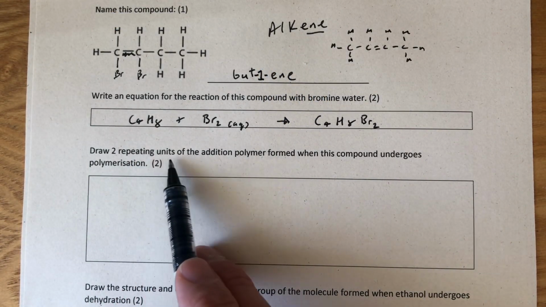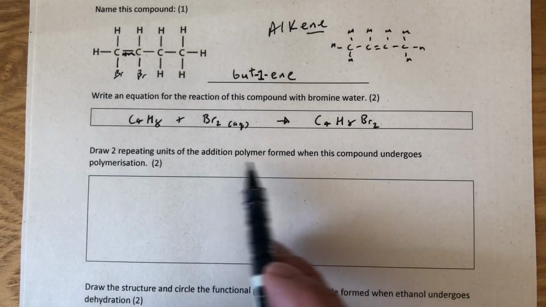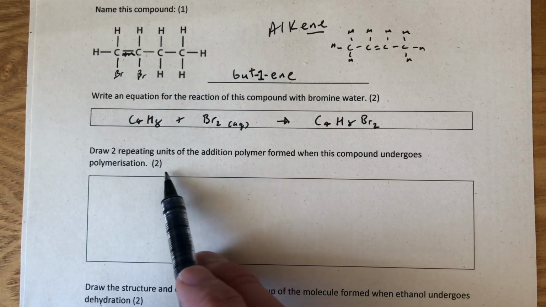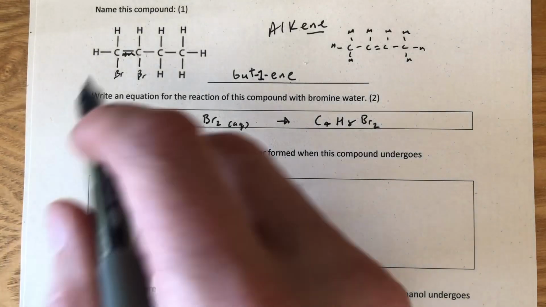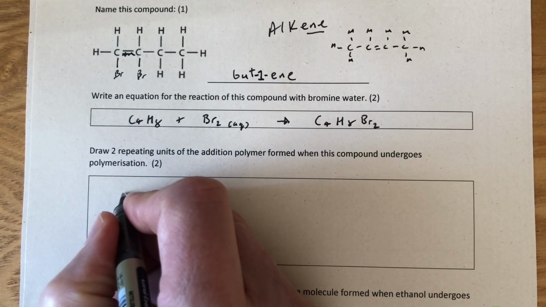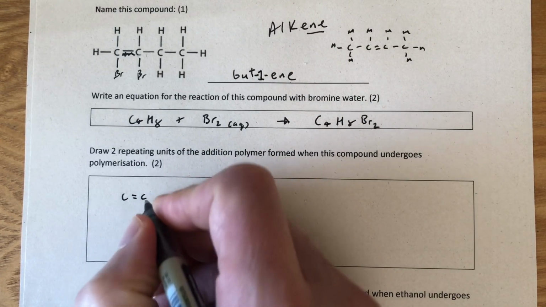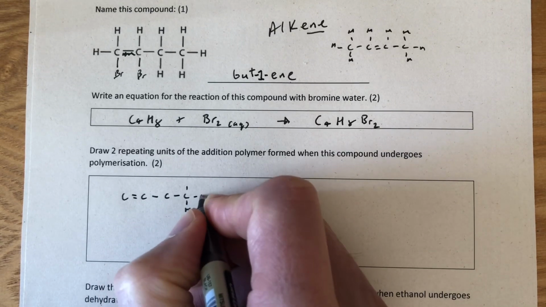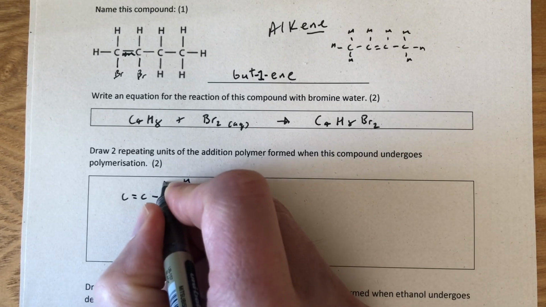Draw two repeating units of the addition polymer formed when this compound undergoes polymerisation. All right, rather unhelpfully, I've drawn over this compound for answering the previous questions. Let's quickly draw it out here so we know exactly what we're doing. We've got but-1-ene as the compound that's undergoing addition polymerisation. So this is the compound we're referring to.